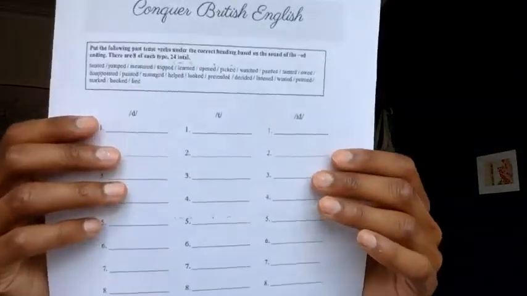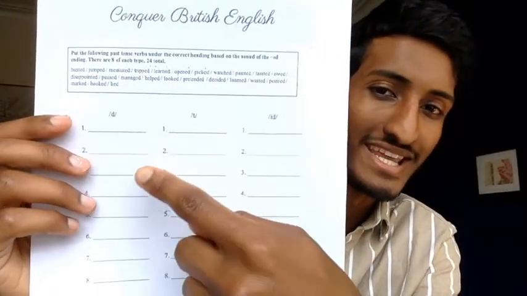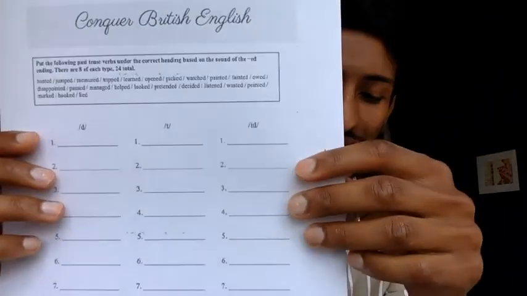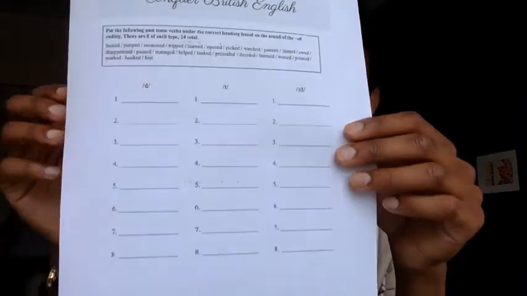So, the last activity I've got on the worksheet is an exercise to put these words in their particular sounds. So feel free to go ahead and try that exercise, and the website is www.conquerbritisheng.co.uk. Really enjoyed that live stream, guys, and I hope you've learnt a valuable skill there to improve on your ED sounds at the end of words.